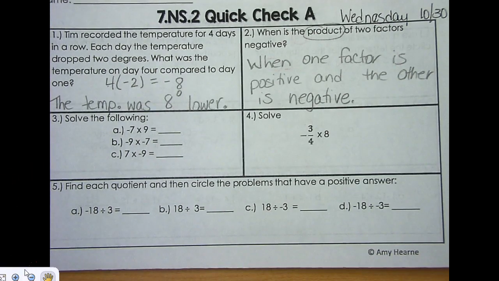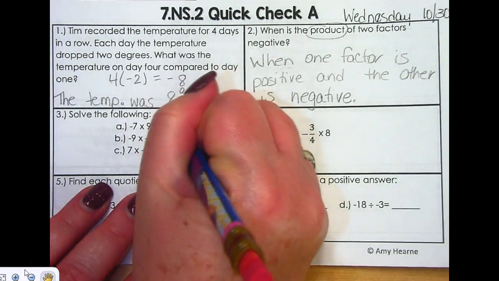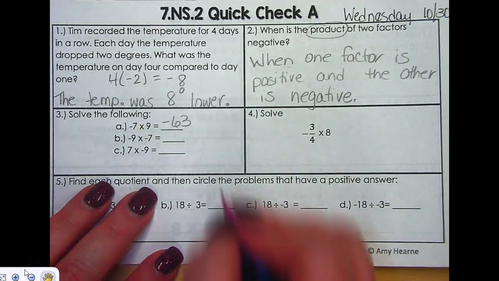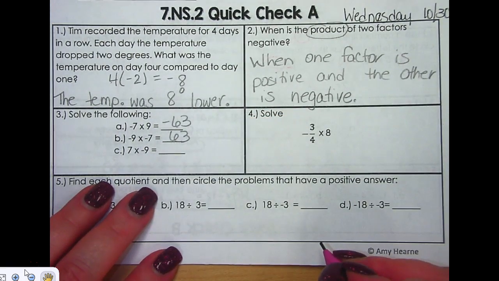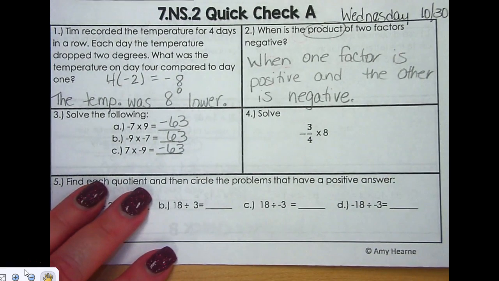E. 3a, -7 times 9. Hopefully you did that without a calculator. What is -7 times 9? -63. What is -9 times -7? Positive 63. Very good. And 7 times -9? -63. All right. Those should have been the easiest things you did all day long.